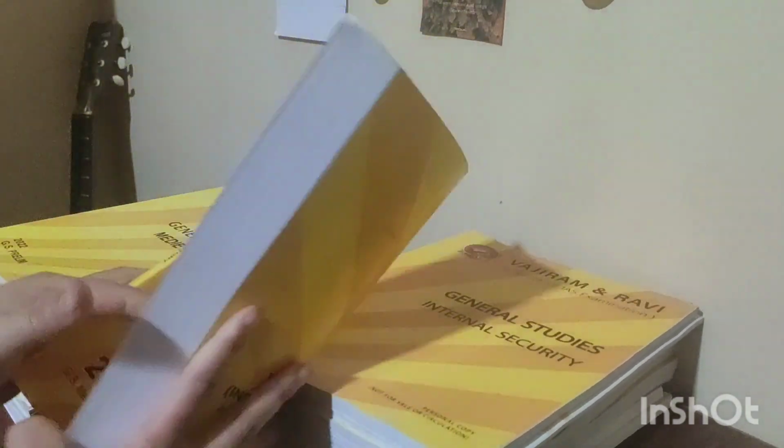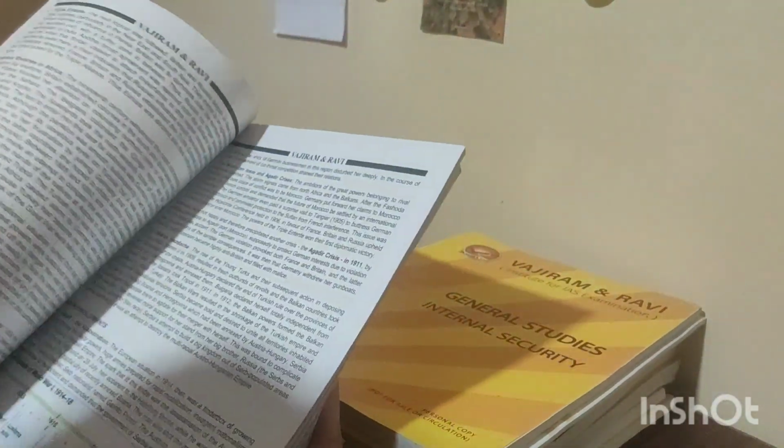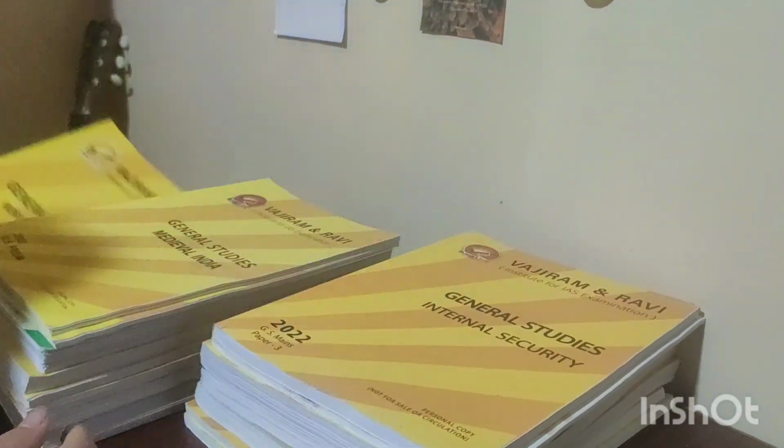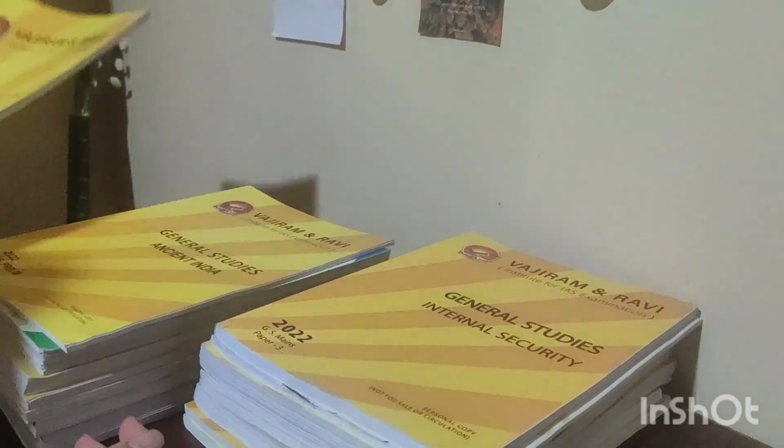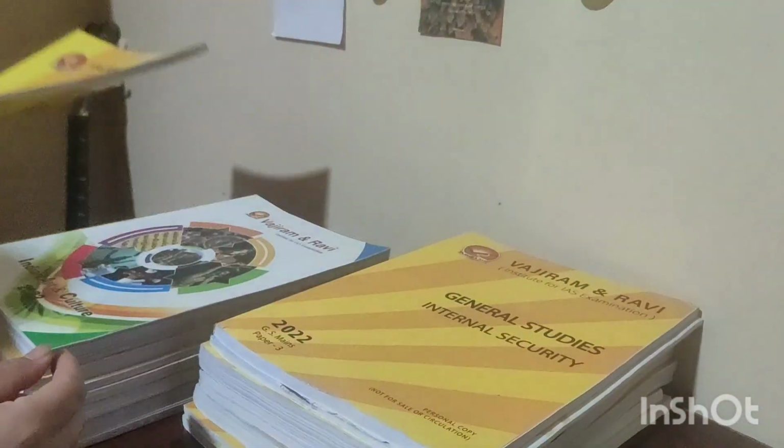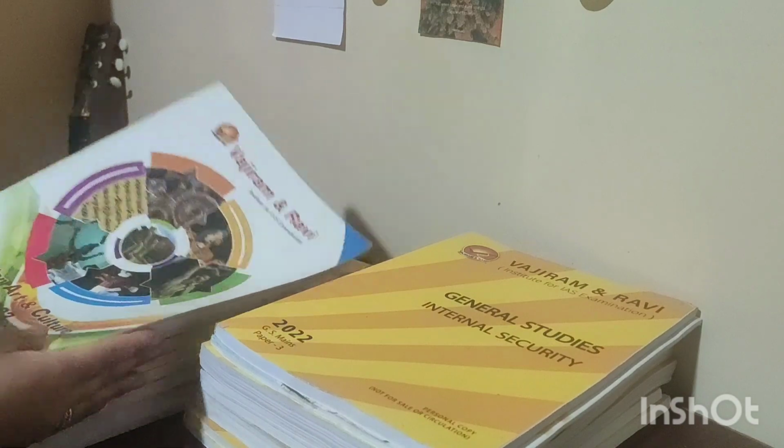So the first thing I've got is world history. So this is the world history booklet. So as you can see, there are beautiful colored pictures in this booklet. So this one is world history, GS1. So then there is medieval India, and then there is ancient India, of course. You can supplement your NCERT with these booklets.